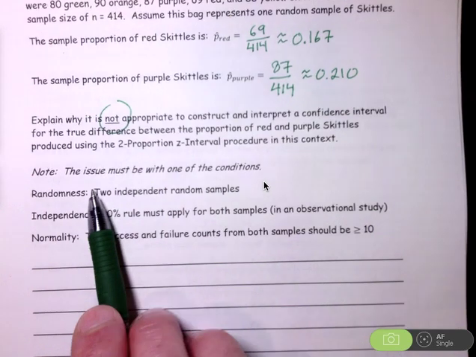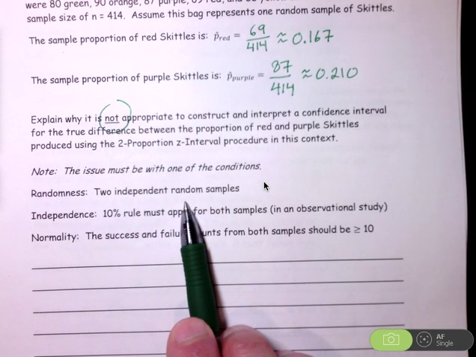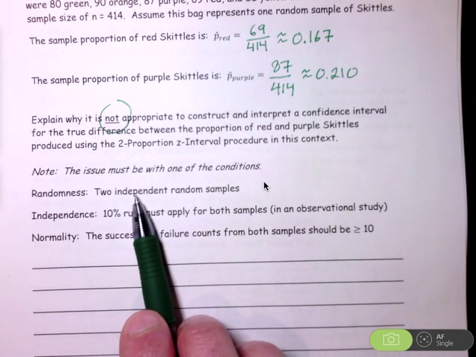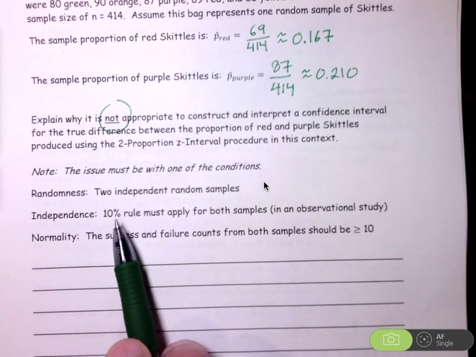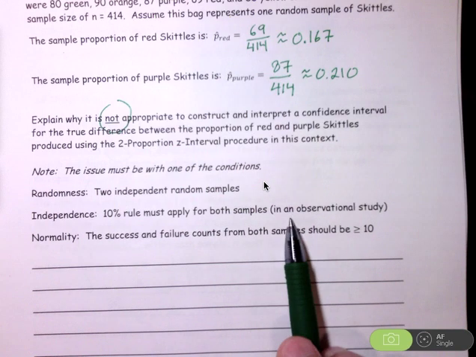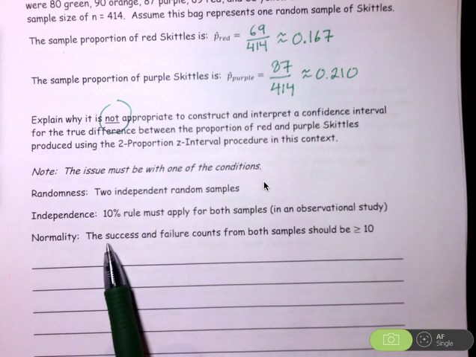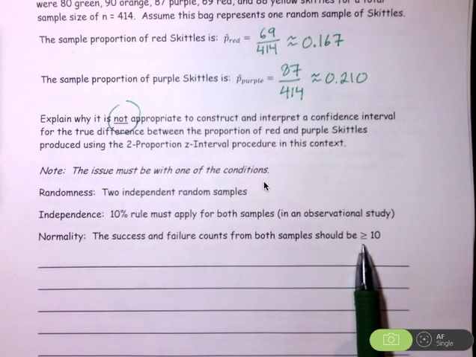So the conditions for randomness, we need 2 independent random samples. This is an observational study. So not only do I need 2 independent random samples, independent of one another, but then we would have to check the 10% rule because it's an observational study. And in addition to that, normality: the number of successes and failures from both samples should be greater than or equal to 10.